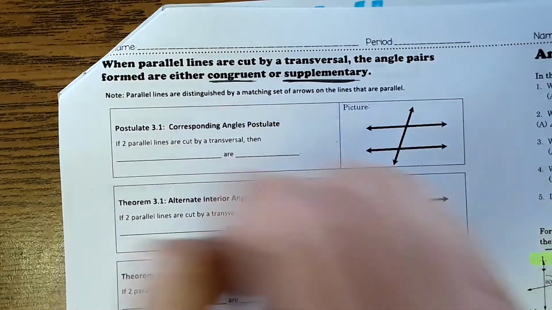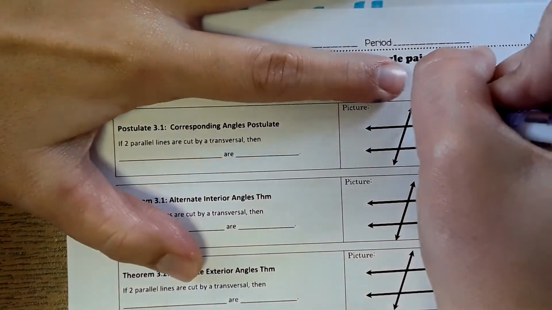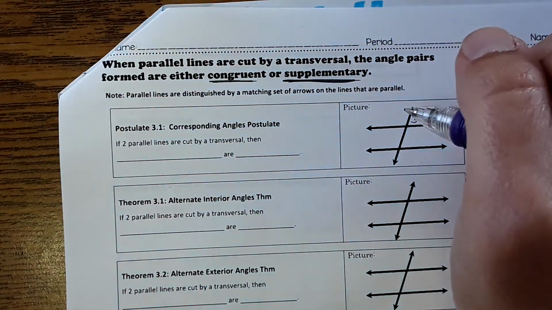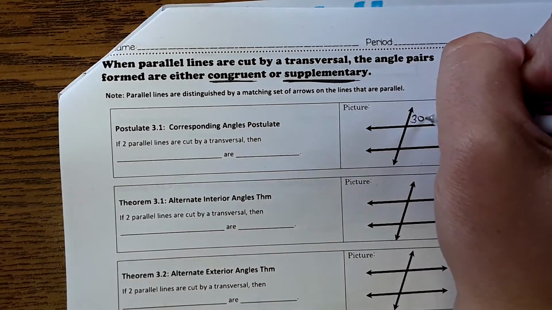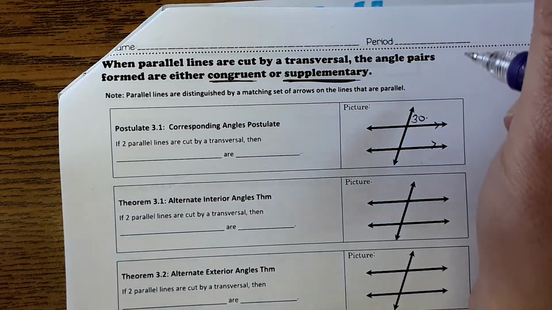So when you fill in angle measures here, if I was told that this is 30 degrees, I could literally fill in this whole thing just based on knowing that. If I'm told that's 30 degrees and these lines are parallel, I could fill in this whole thing.